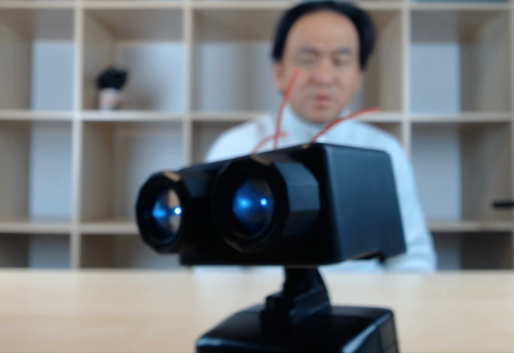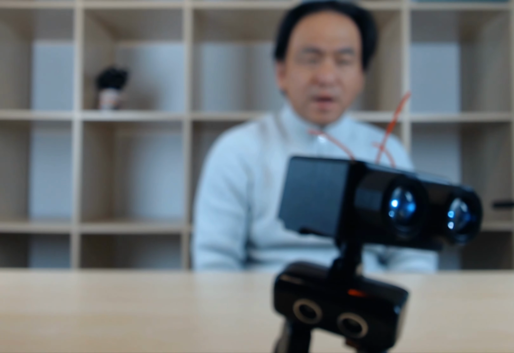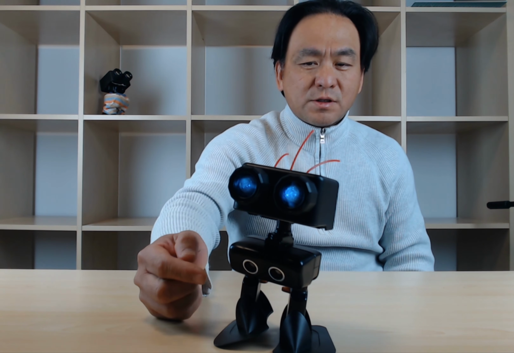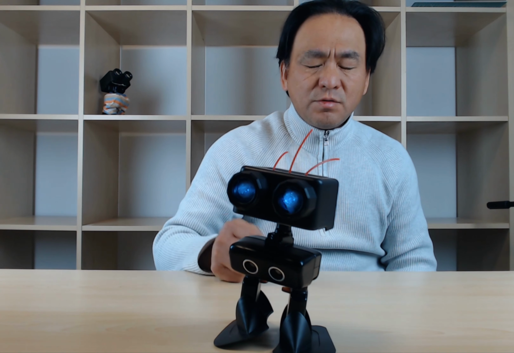Okay, then first you back up a little bit. Then we can start the tutorial. Let's use the sonar sensor in front of you to find the right distance to the camera. And we can write a program to do it. How about that? Okay, let's do it.